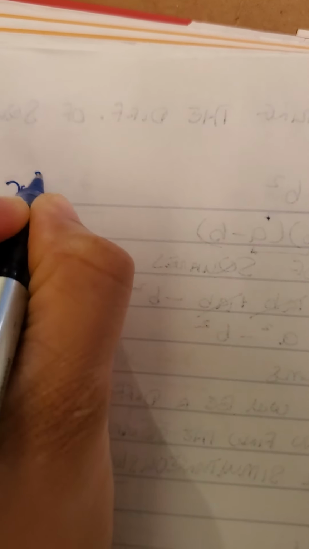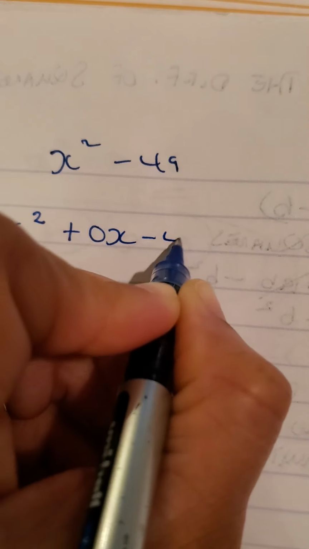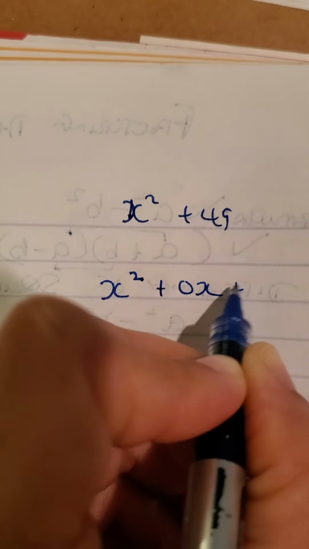Here we go. Let's say we have x squared minus 49, and x squared plus 49. If we write this in descending order, we notice that our x term is missing, so we can add a 0x: x squared plus 0x minus 49. We can do the same here: plus 0x plus 49.